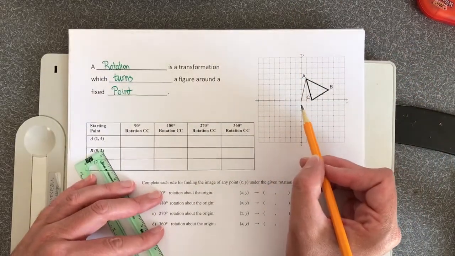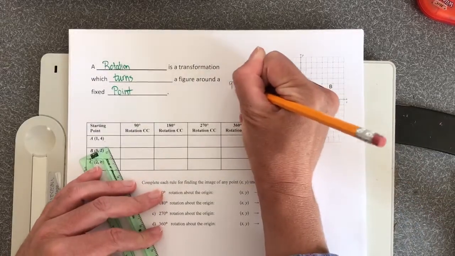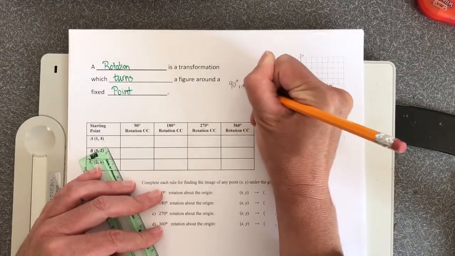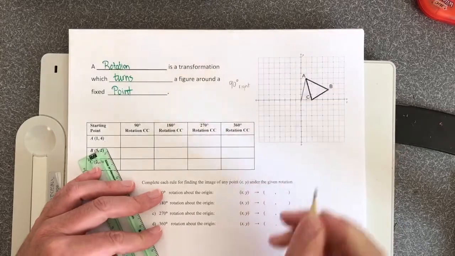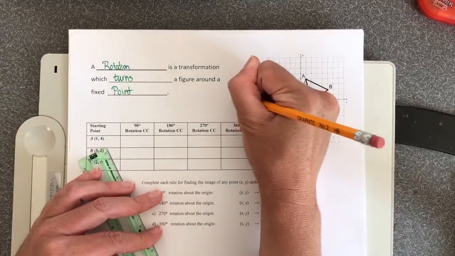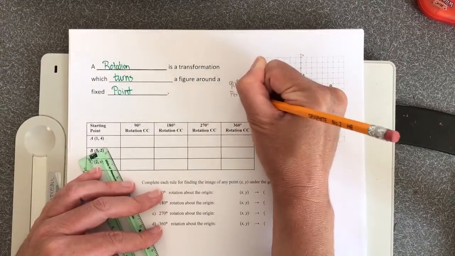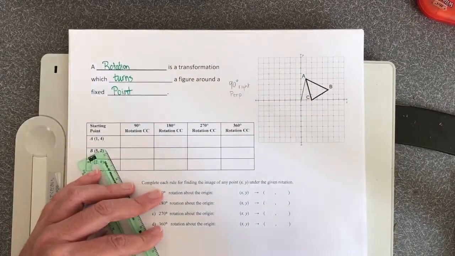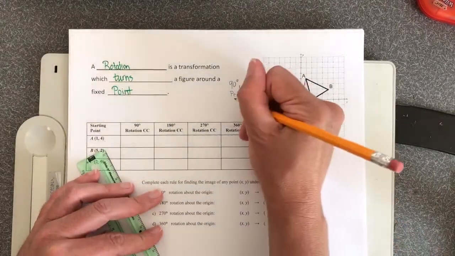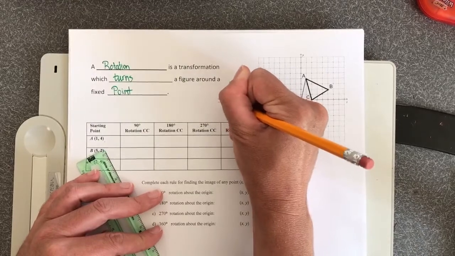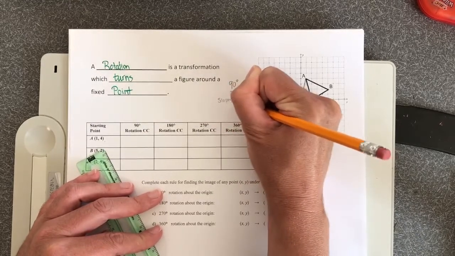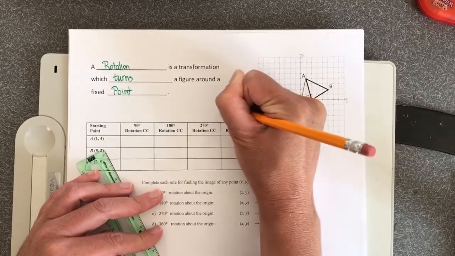I'm going to create a 90-degree angle. Well, 90 degrees is a right angle, and if it's a right angle, it's also perpendicular. To figure out perpendicular slopes, slopes are opposite reciprocals.